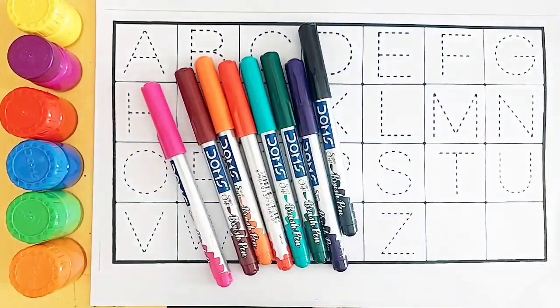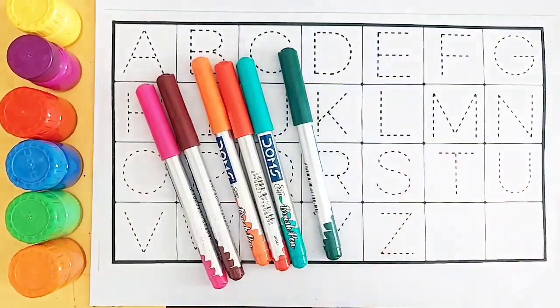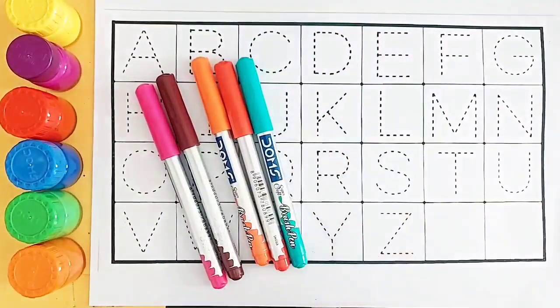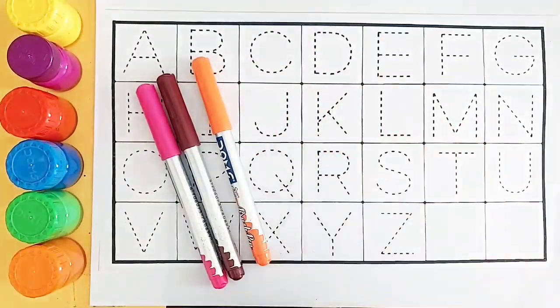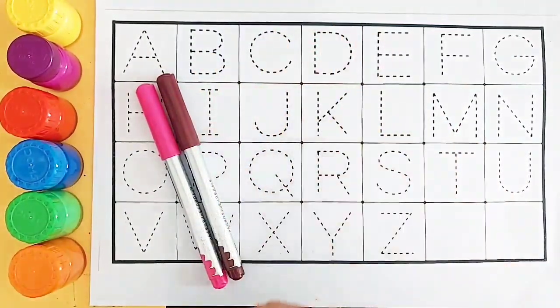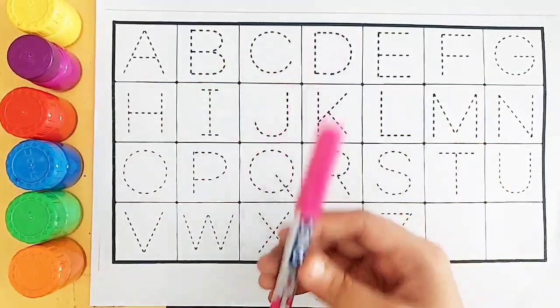Sky blue color. Black color. Purple color. Green color. Sea green color. Red color. Orange color. Brown color. Pink color.